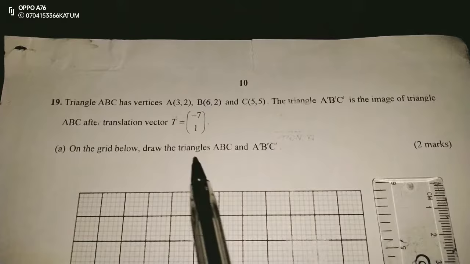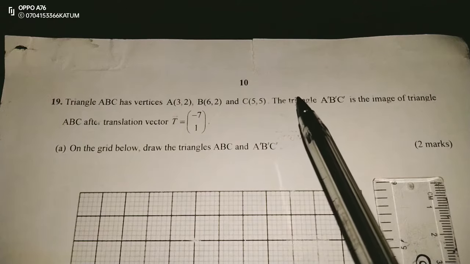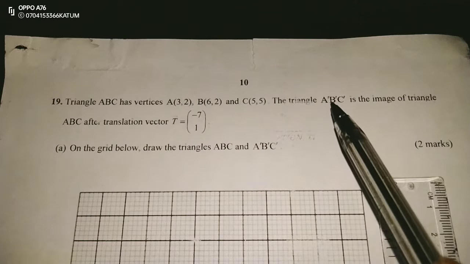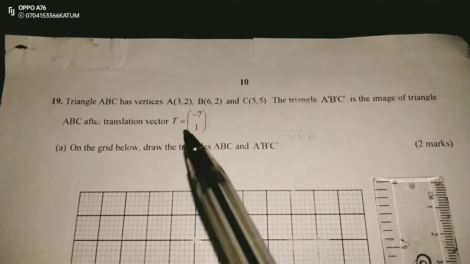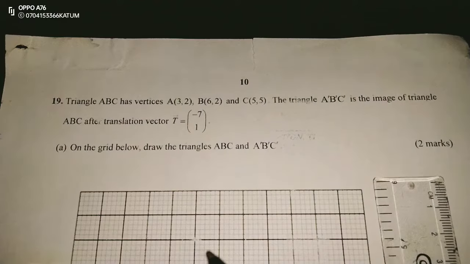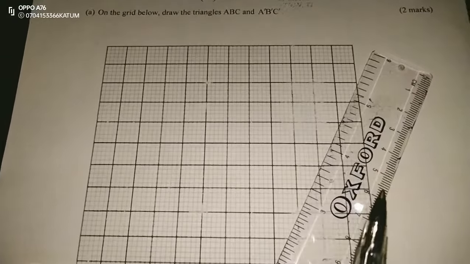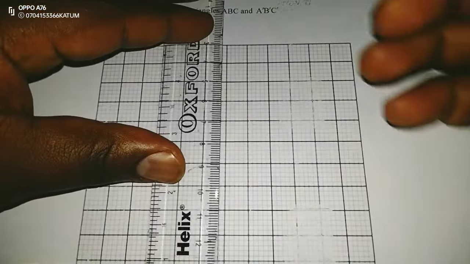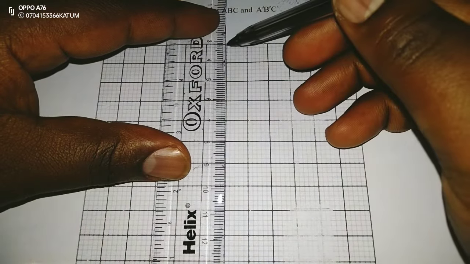Triangle ABC has vertices (3, 2), (6, 2), and (5, 5), respectively. The triangle A prime, B prime, C prime is the image of triangle ABC after translation by vector T, which is (-7, 1). On the grid below, draw the triangle ABC and A'B'C', or rather the triangle and its image. So that is exactly what I will begin with right away.